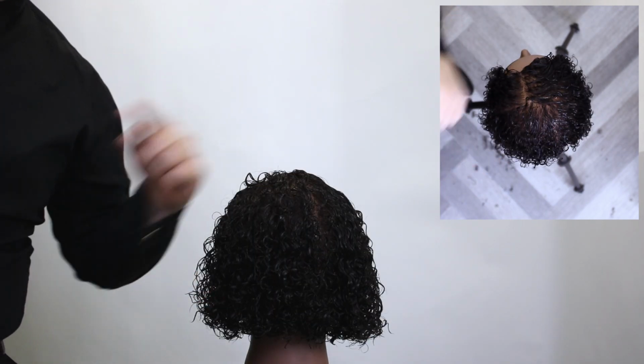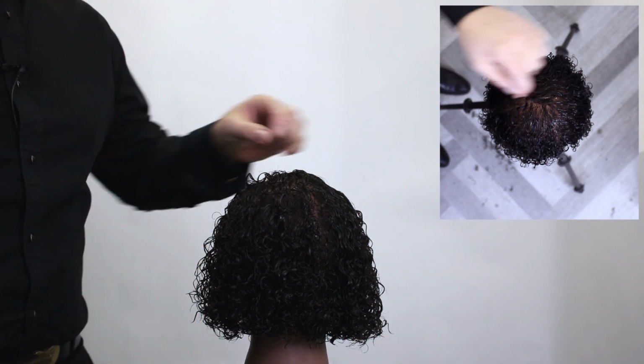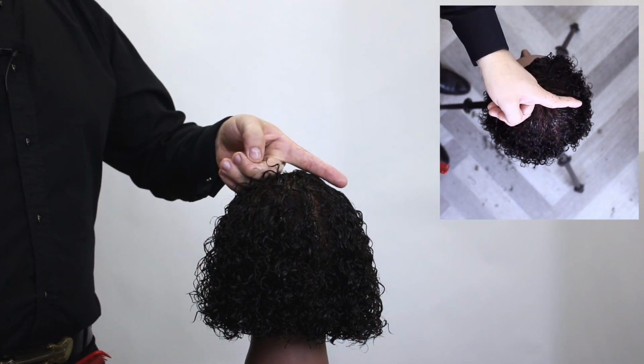Look at the difference between this side and this side. Now I'm going to go from the center around that way.